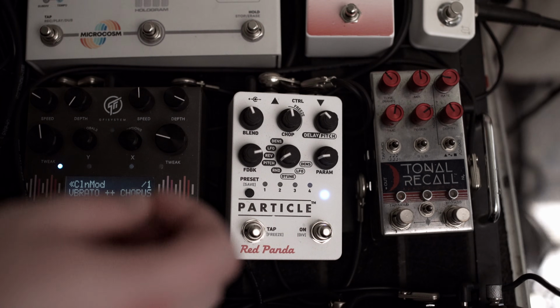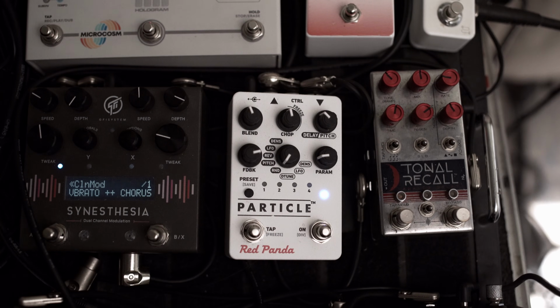Super fun. Next we have the delay randomization mode, and in this mode, the parameter sets basically the overall randomization range. Chop determines how often the delay is changed, and delay is going to still determine our overall delay range.